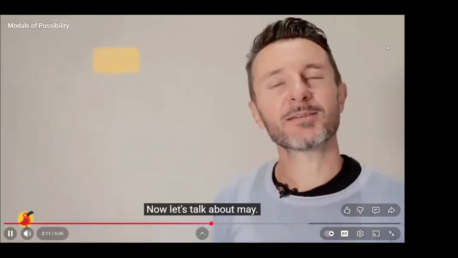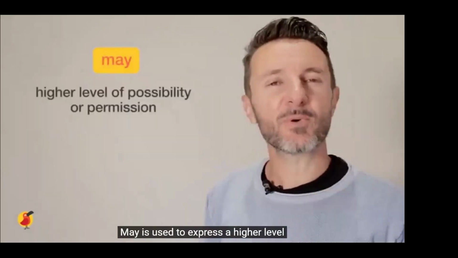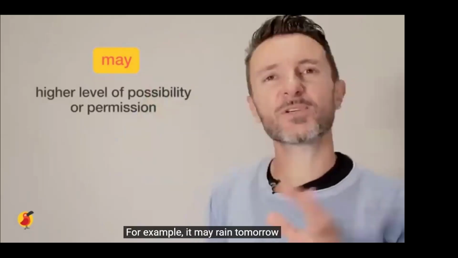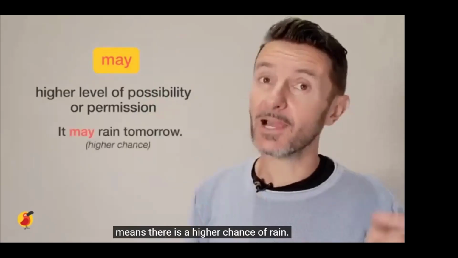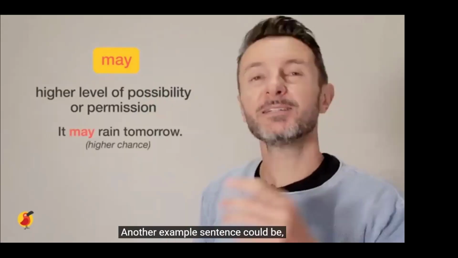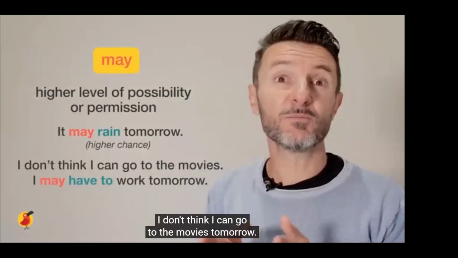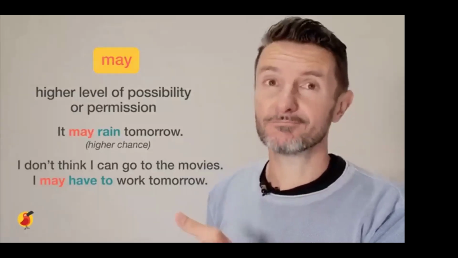Now let's talk about may. May is used to express a higher level of possibility or permission. For example, it may rain tomorrow means there is a higher chance of rain. Another example sentence could be, I don't think I can go to the movies tomorrow. I may have to work tomorrow.